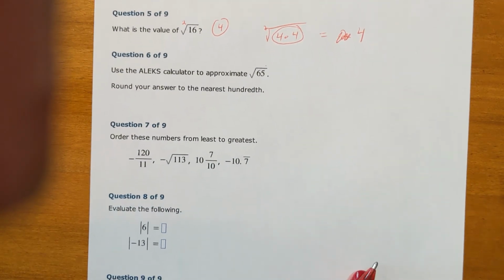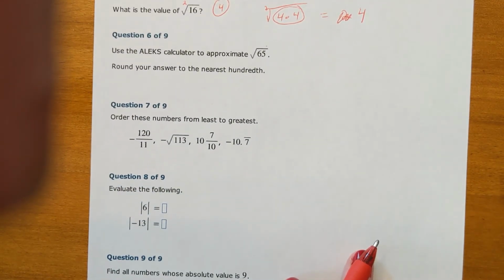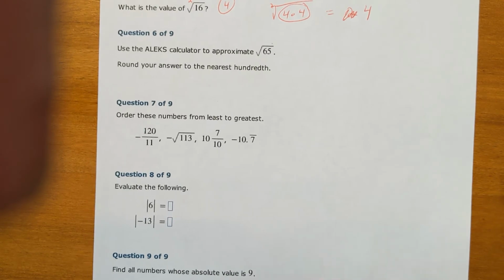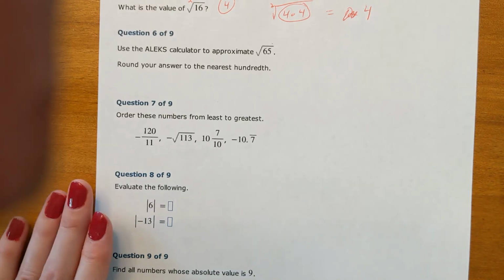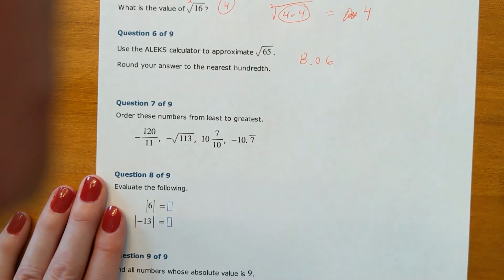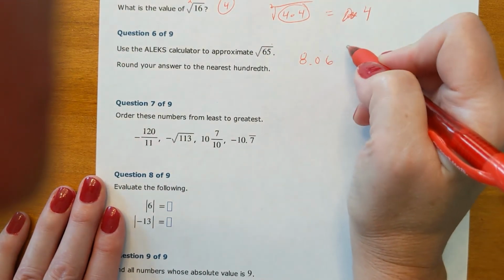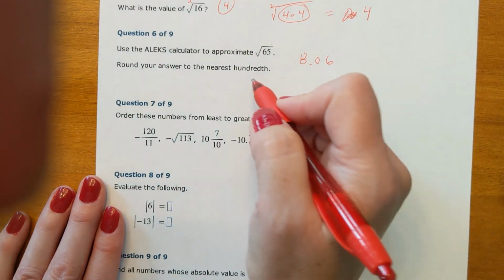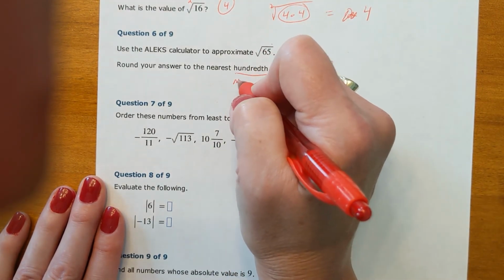Okay, next up it says, use the calculator to approximate the square root of 65. Round your answer to the nearest hundredth. Okay, the answer is 8.06, or 8 and 6/100. All right, so it goes tenths, and then hundredths, and then thousandths.